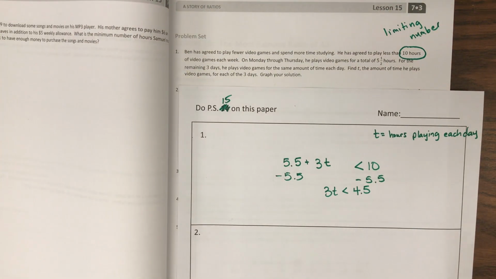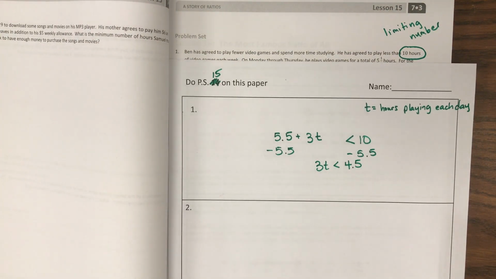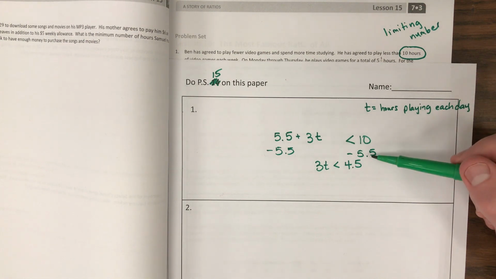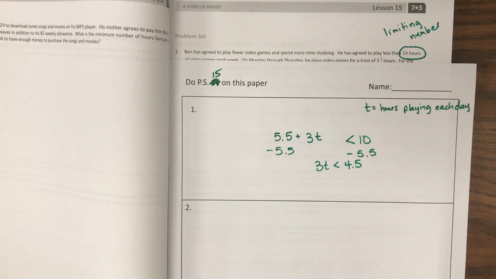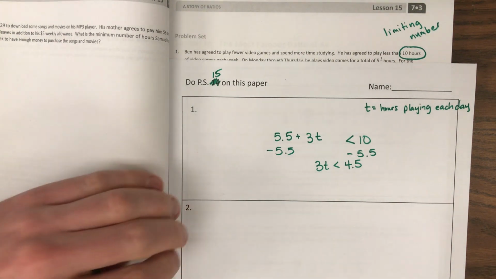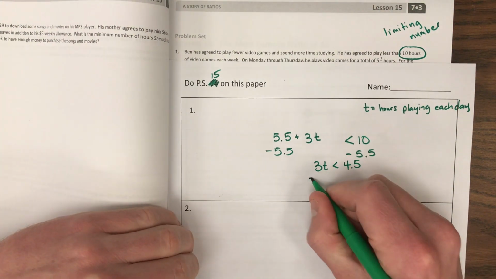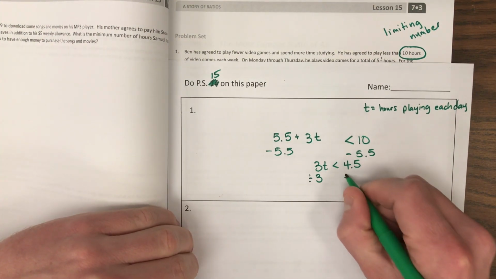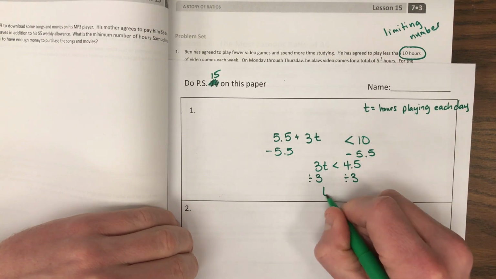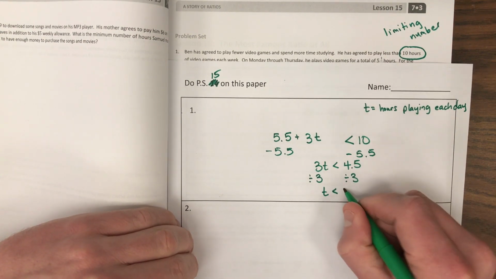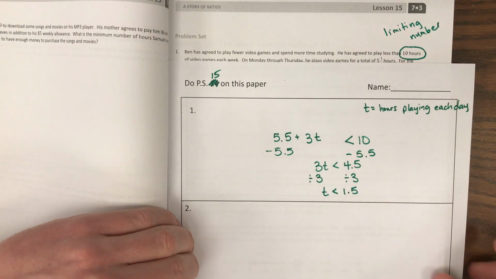And if you were trying to think about how to solve this problem without setting up an inequality, I bet you would think, okay, well, let me just subtract the 5.5 from his total 10, and then what I get, I'll just divide by 3. And that's exactly what you wind up doing. It's just a matter of setting up an inequality first that gets you to use those steps. So I'm going to divide both sides by 3 here. And I get t is less than 1.5.